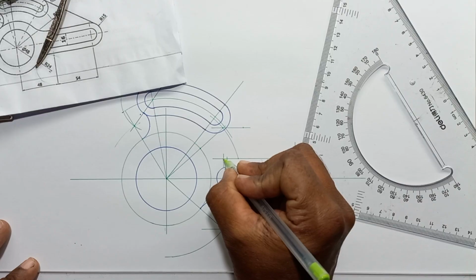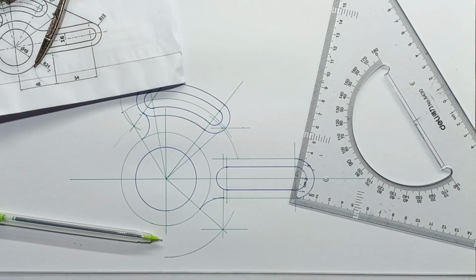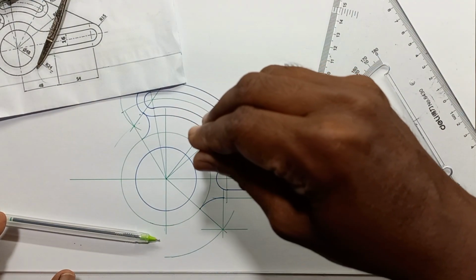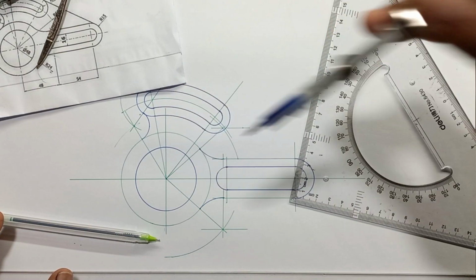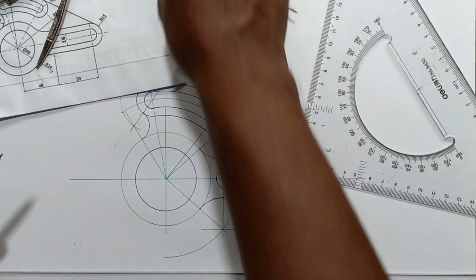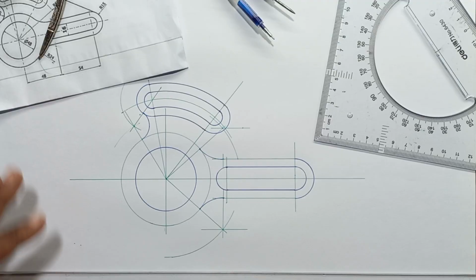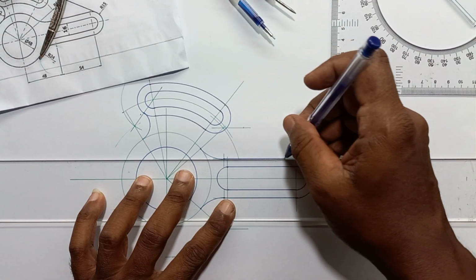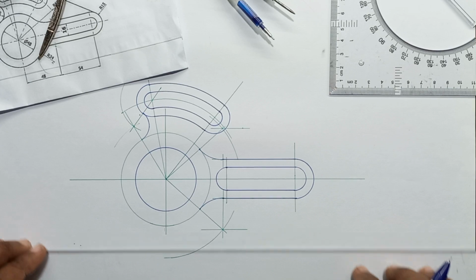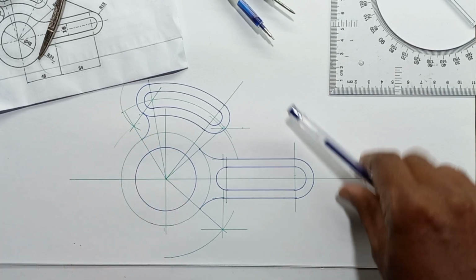Here this is the arc ending point. Let's do the arc. Now we can draw this straight line. Now we can complete this circle also.